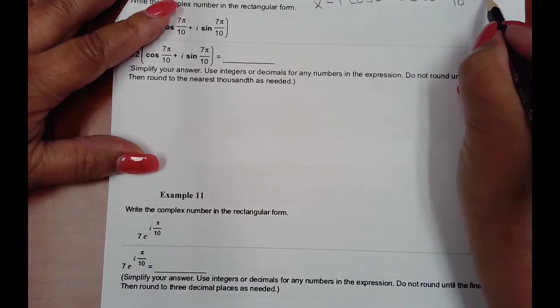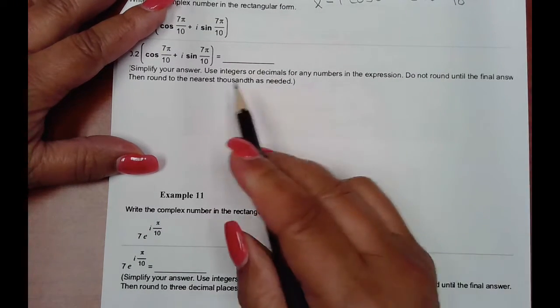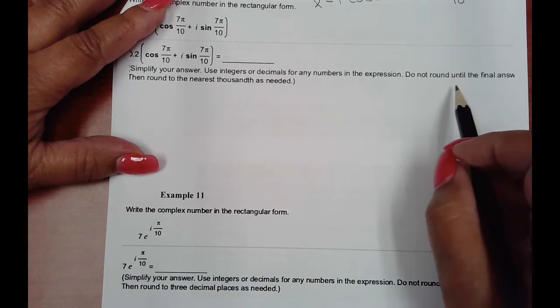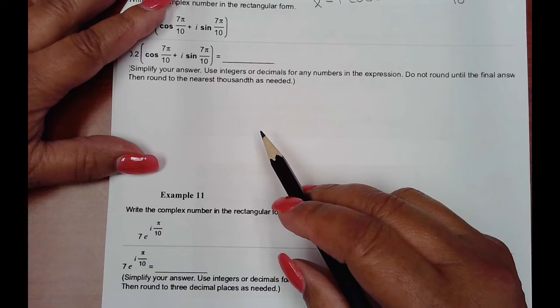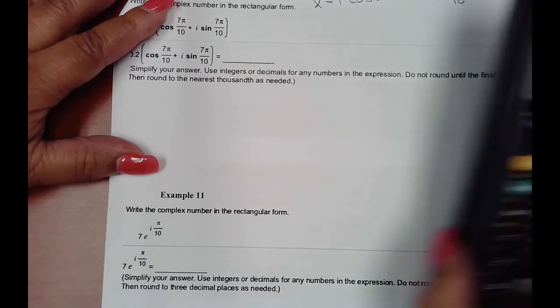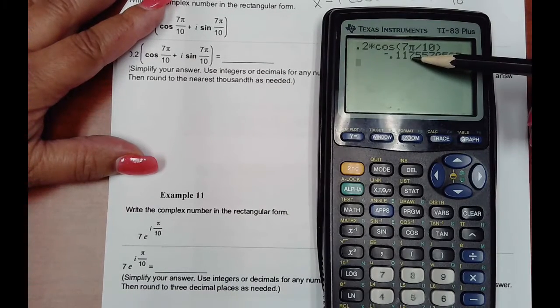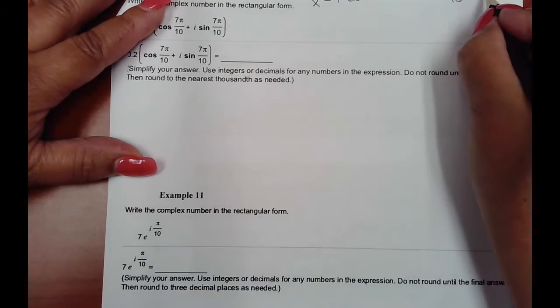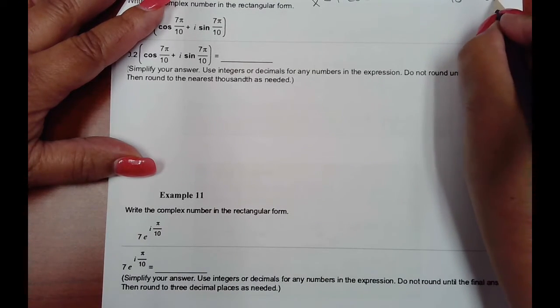Let's write this right here. Use integers or decimals for any numbers. Do not round until the final answer, then round to the thousandths place as needed. So the thousandths place is right here, the 7, so negative 0.118.